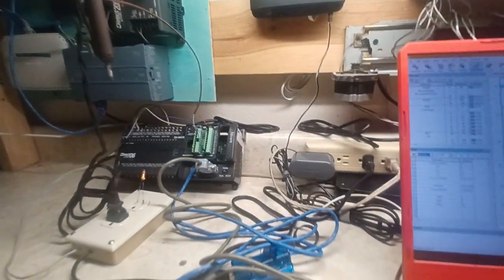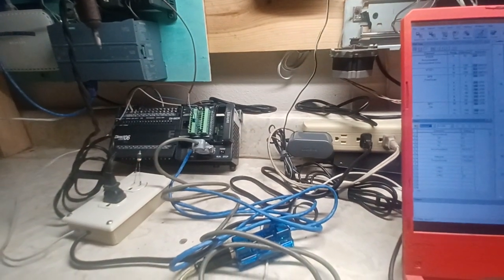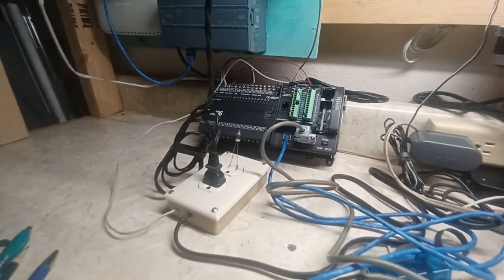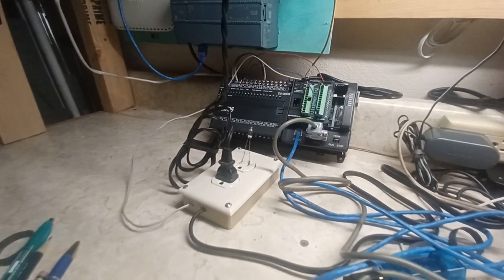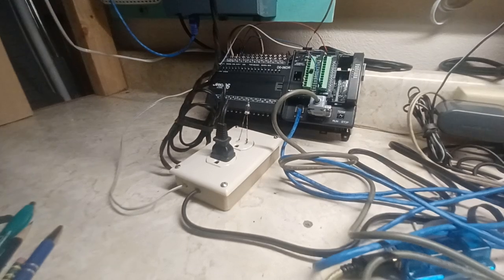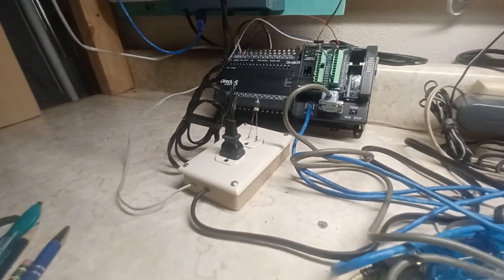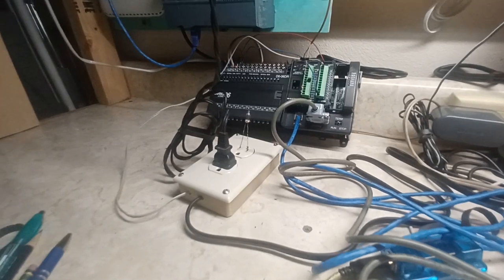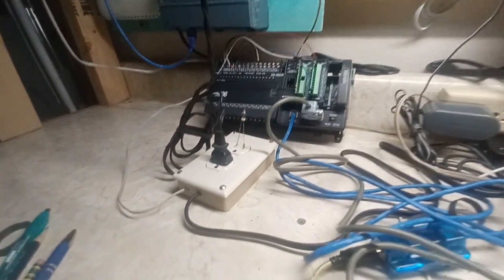And then I decided, because Modbus or Modbus TCP will not transfer floating points, and I needed to get the floating point or real values, I decided to use Kepware.